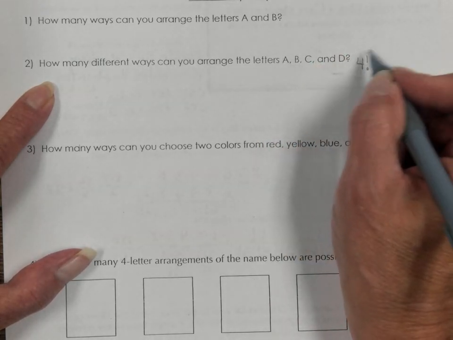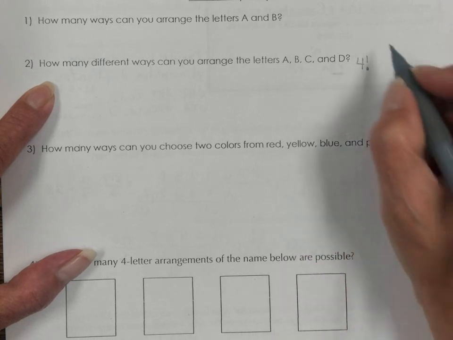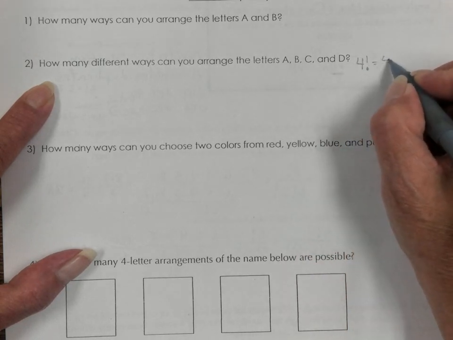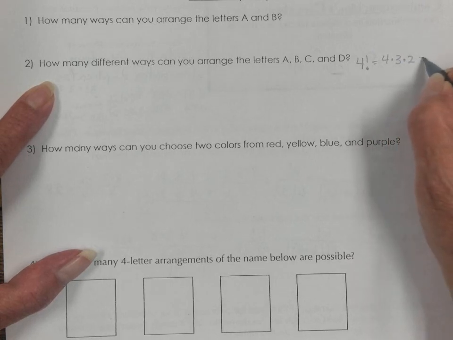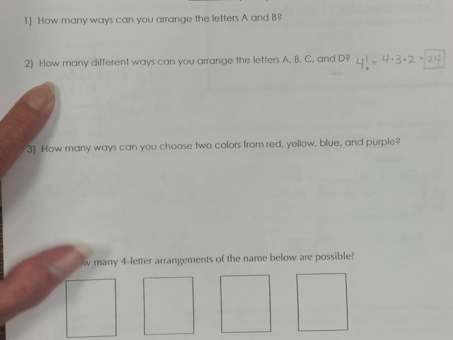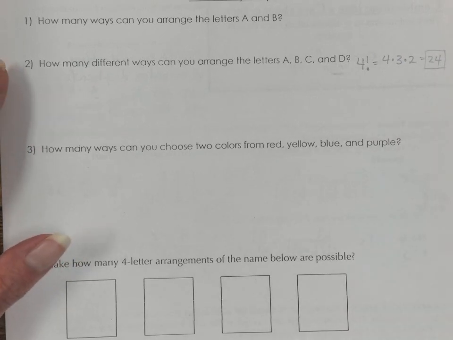I just want to know how many orders I can put them in. 4 times 3 times 2 times 1 is 24. That is going to be my conjecture. Now, I can already hear you guys: prove it, Miss Hart.